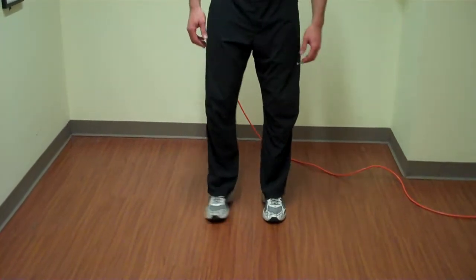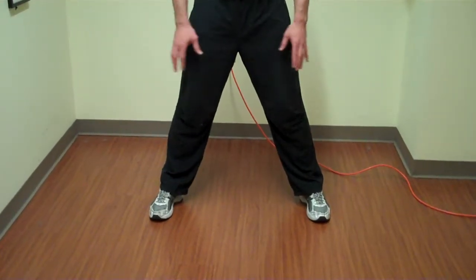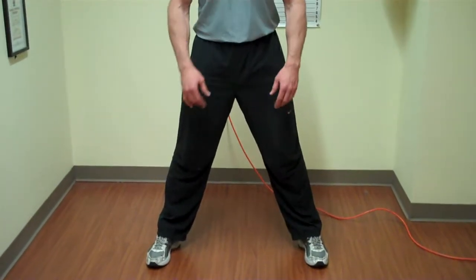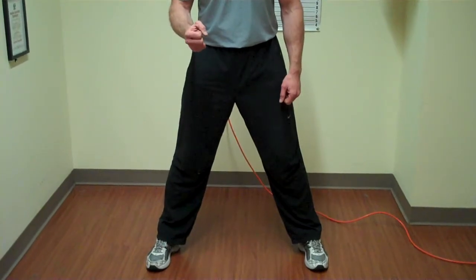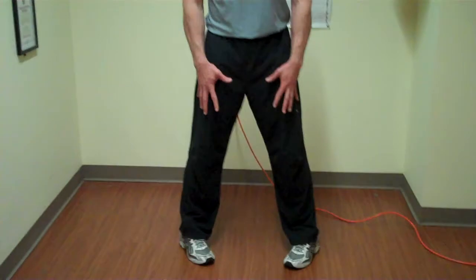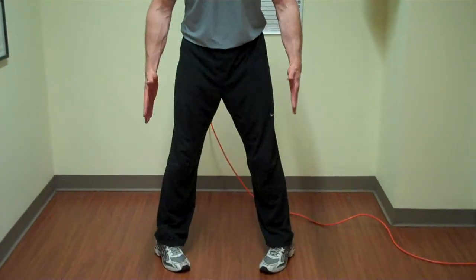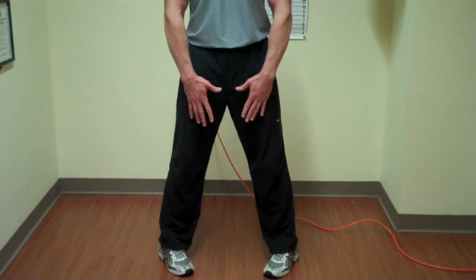If I widen my feet out, I'm neutral in the sagittal plane, but wide in the frontal plane, still neutral in the transverse plane, so that's X, W, X. If I turn my feet in, I'm neutral in the sagittal plane, neutral in the frontal plane, but internally rotated in the transverse plane. So that would be X, X, I.